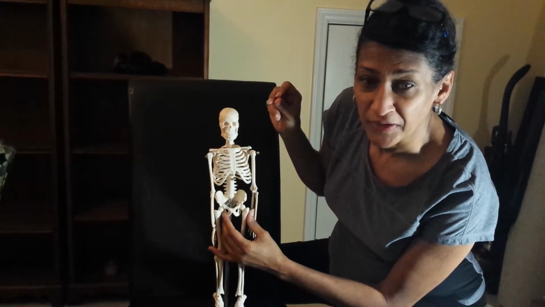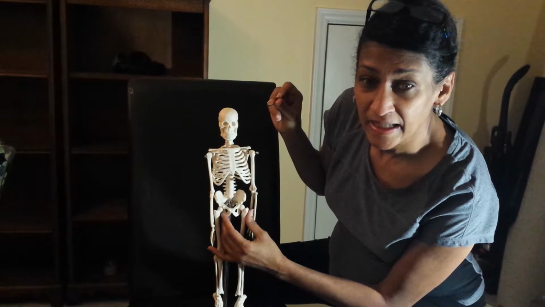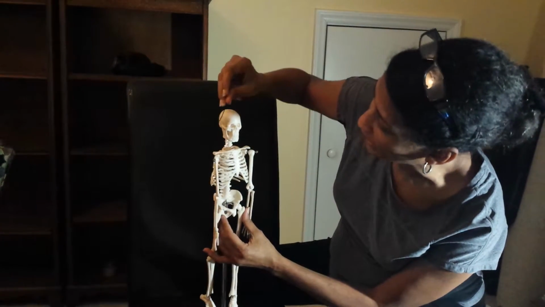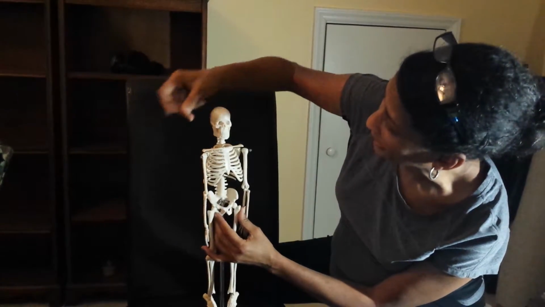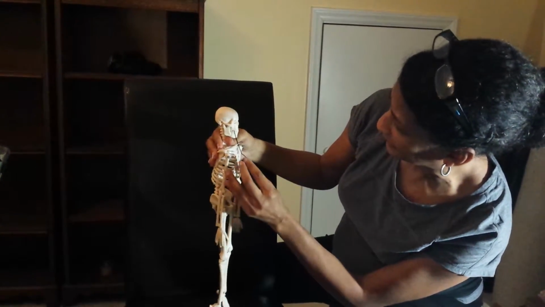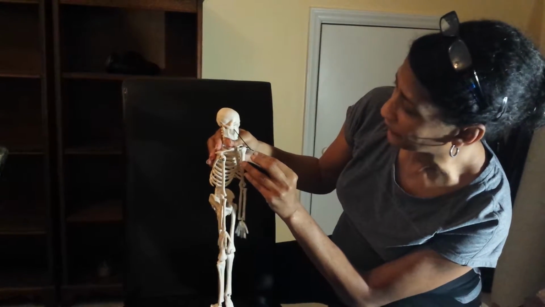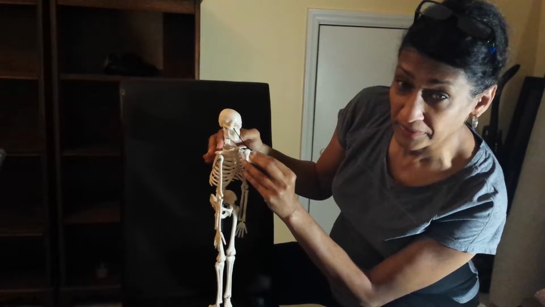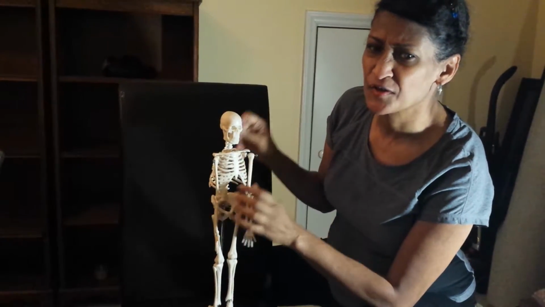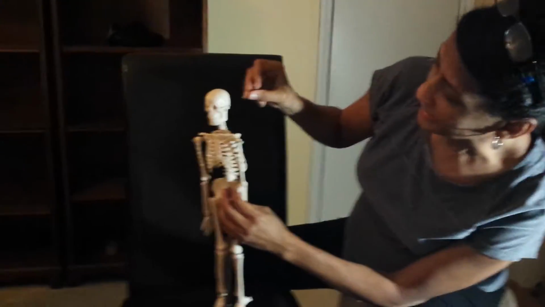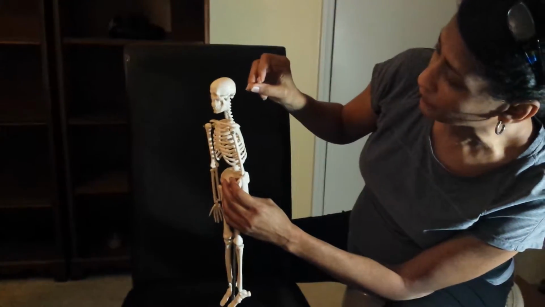The next bone on the list is the infraorbital foramen, and that's right under the eye socket, the hole right under the eye socket. Let me see if I can find it. It's located here. The infraorbital foramen.